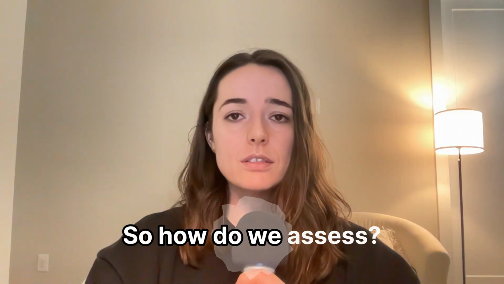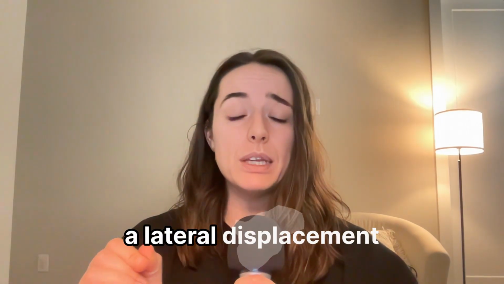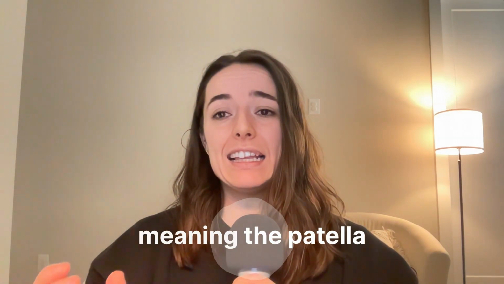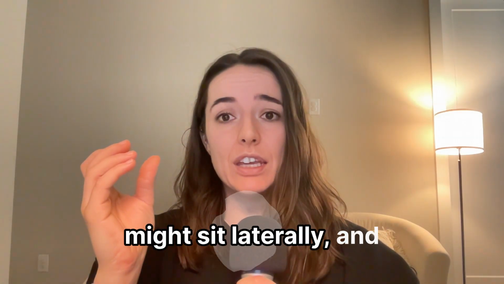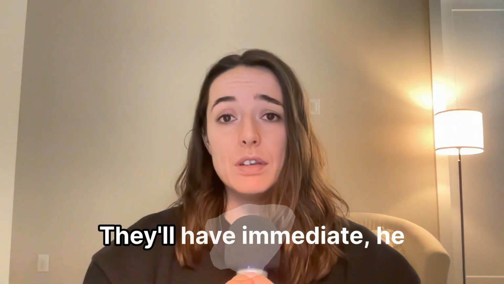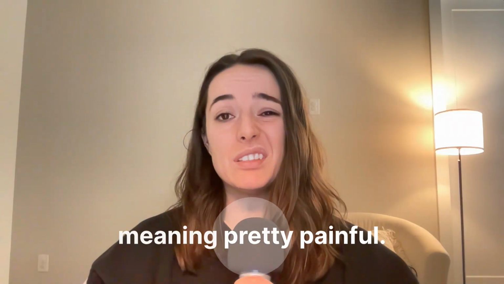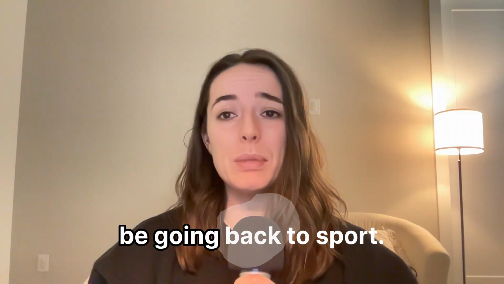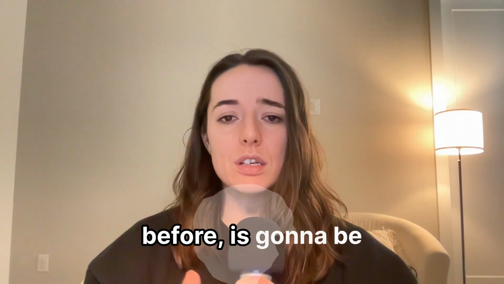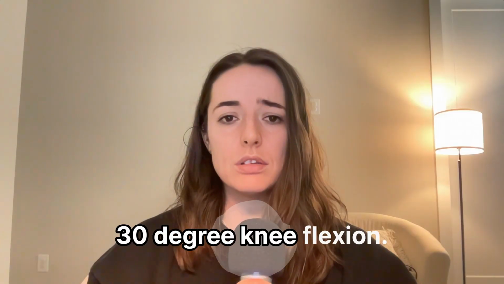So how do we assess? A lot of times that patient, it's pretty obvious when it happens, but they'll have a lateral displacement with either a spontaneous or an assisted reduction, meaning the patella might sit laterally, and then as someone's trying to help them, it pops back into place. They'll have immediate hemarthrosis and an inability to continue activity, meaning pretty painful. They're probably not going to be going back to sport. The mechanism of injury, as I mentioned before, is going to be like a twisting valgus rotation near that 20 to 30 degree knee flexion.